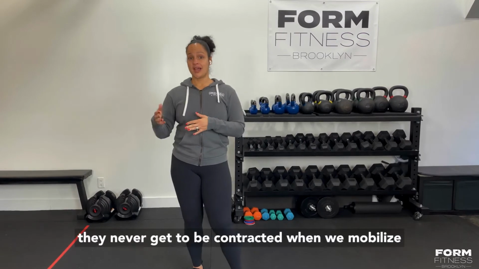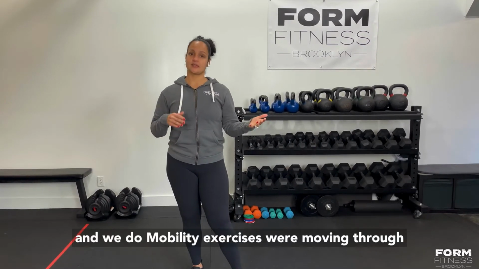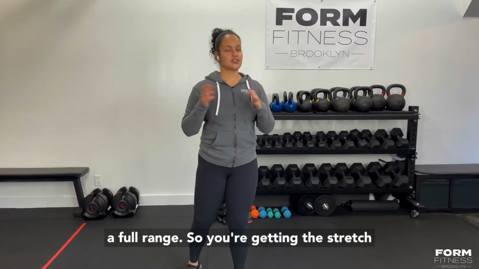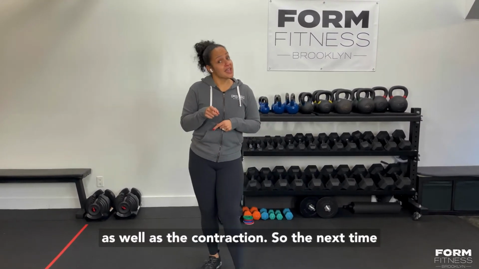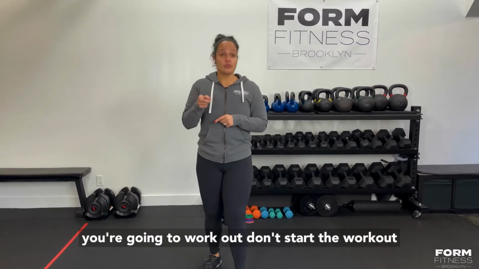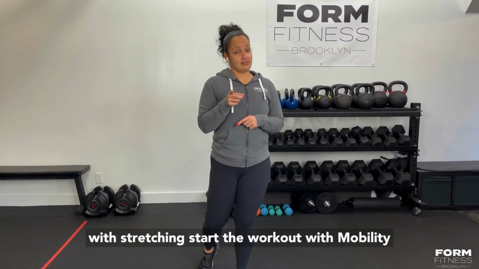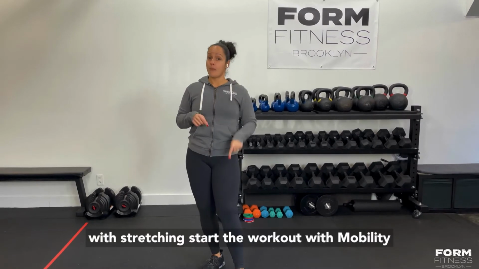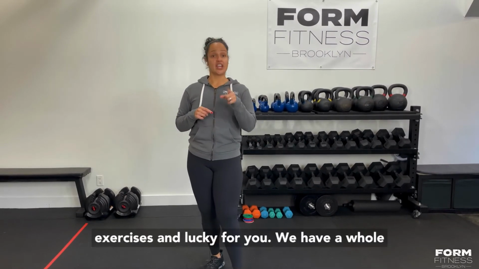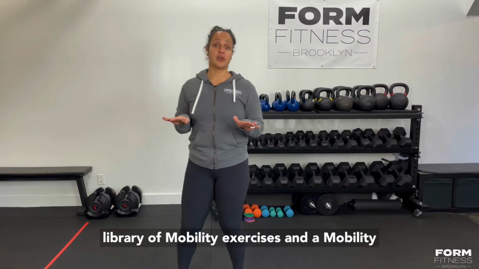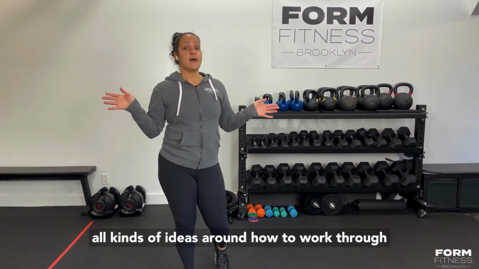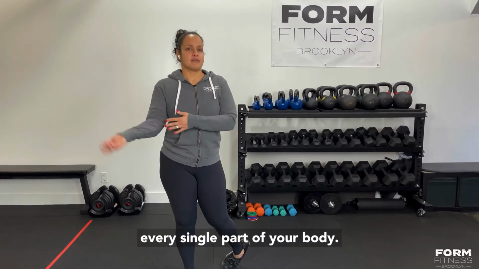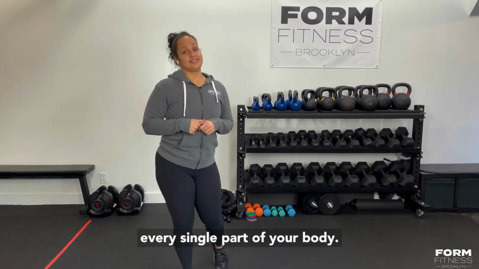When we mobilize and we do mobility exercises, we're moving through a full range. So you're getting the stretch as well as the contraction. So the next time you're going to work out, don't start the workout with stretching. Start the workout with mobility exercises. And lucky for you, we have a whole library of mobility exercises and a mobility guide that's going to be coming to you soon with all kinds of ideas around how to work through every single part of your body.